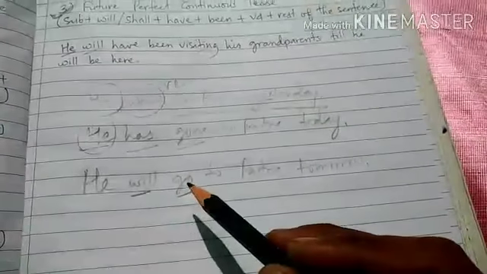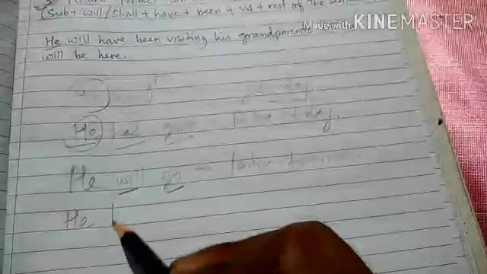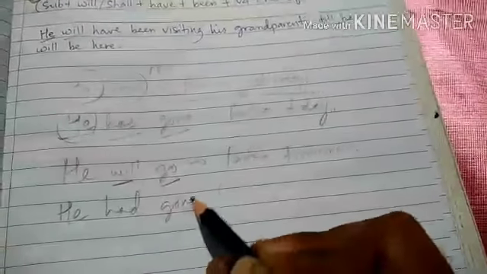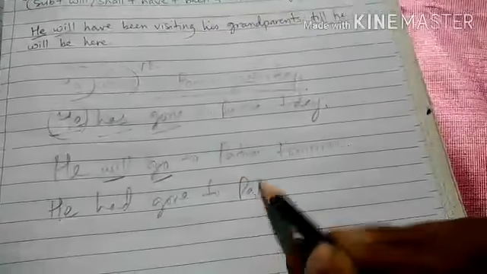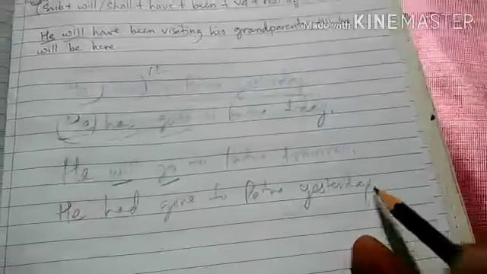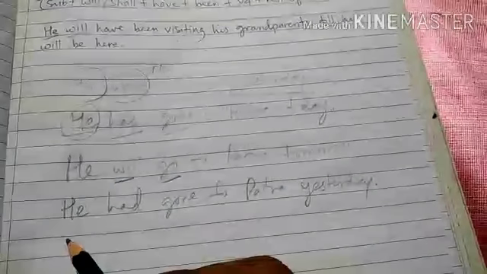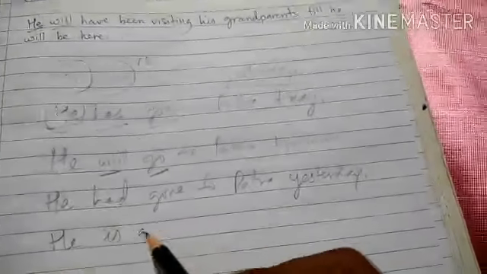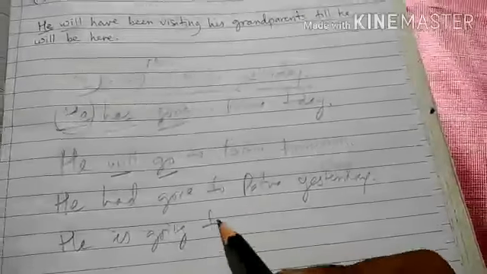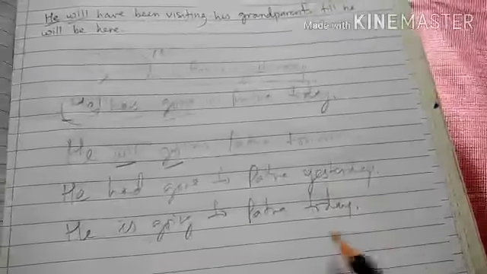Now change it into past perfect. He had gone to Patna yesterday. Okay, now present continuous tense. He is going to Patna today.